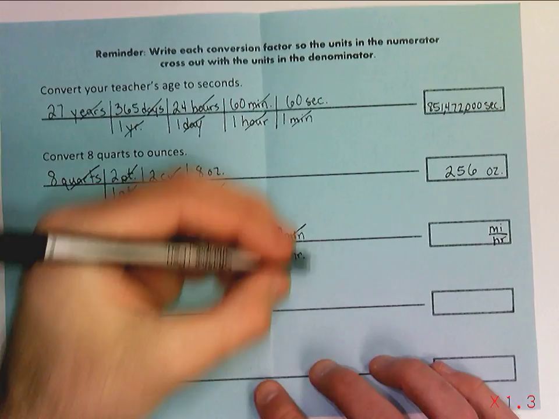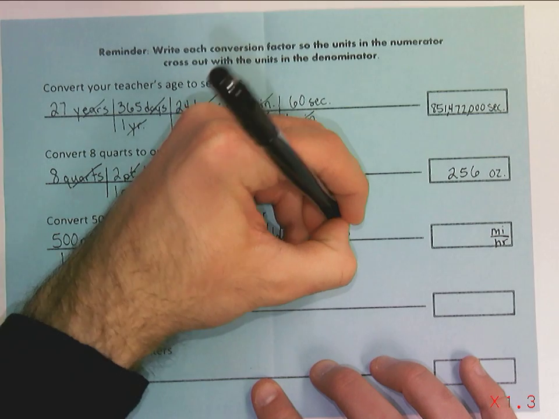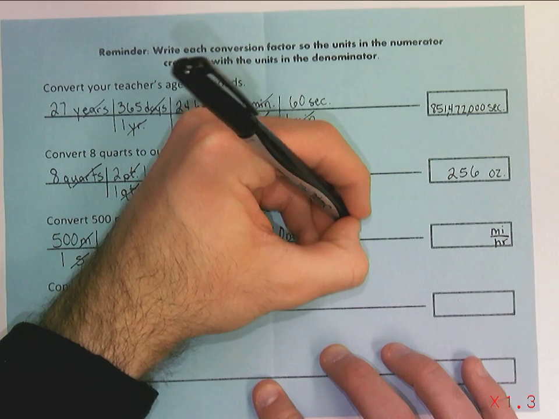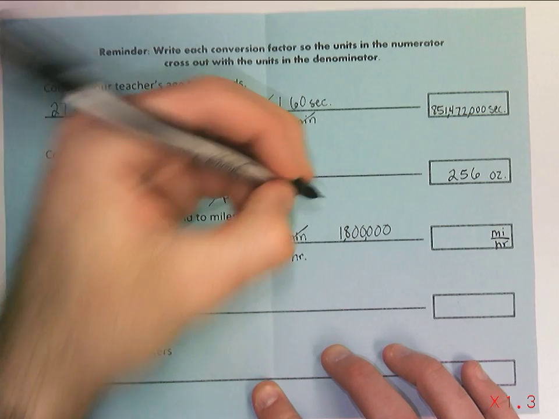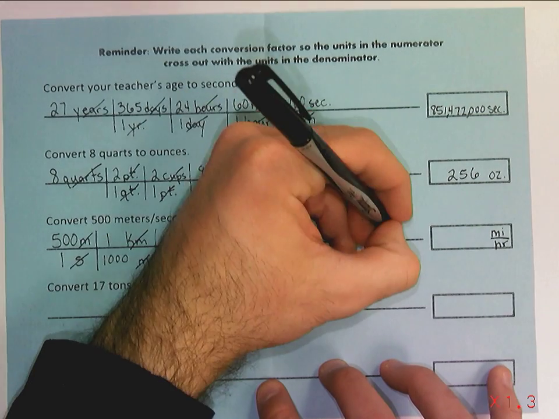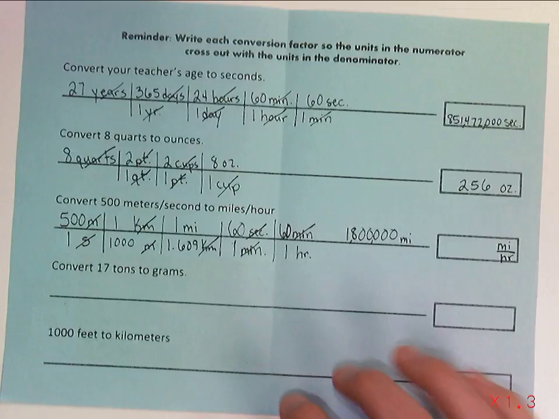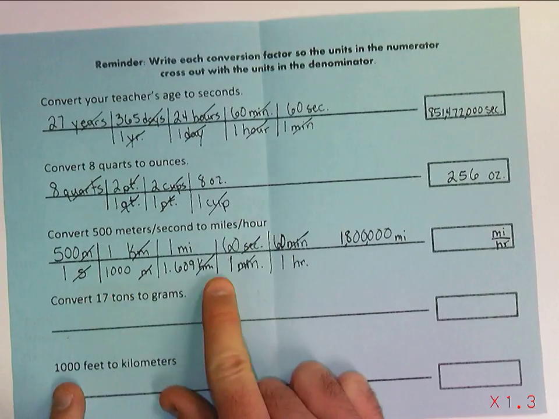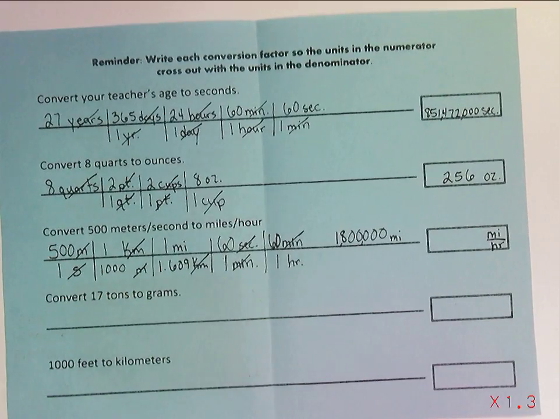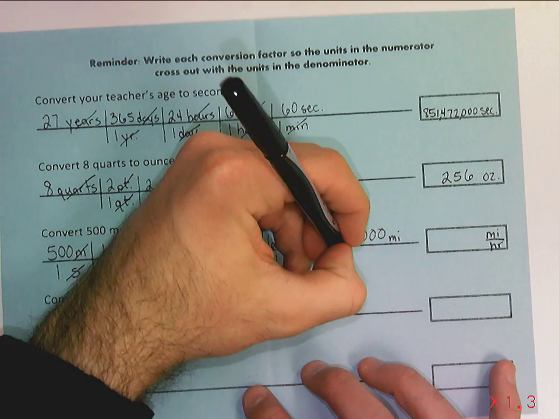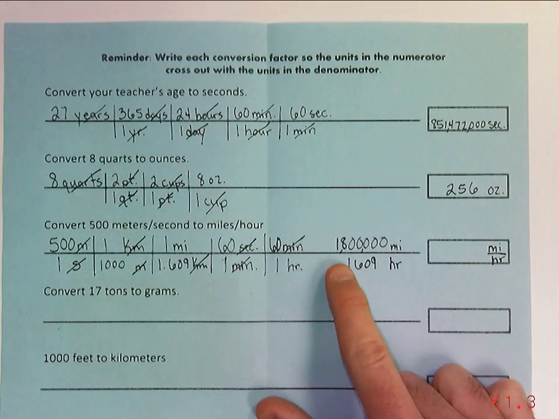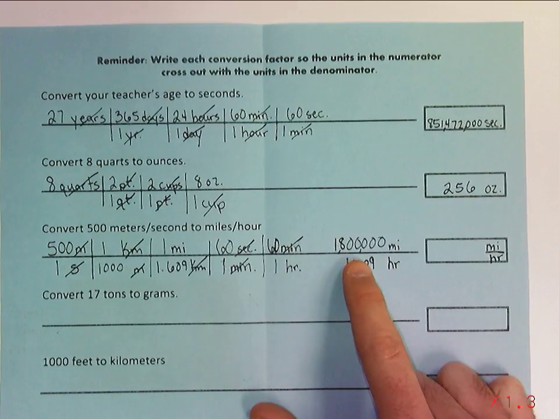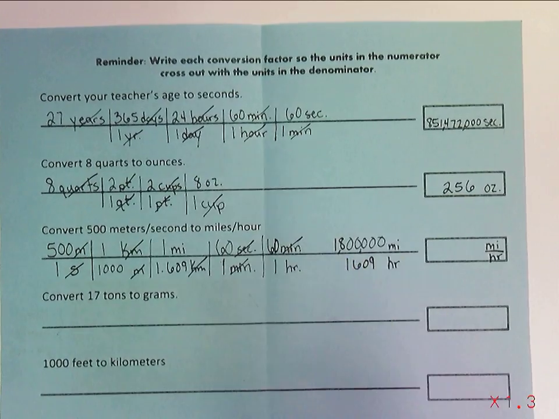That gives me 1, 8, and 5 zeros. 1, 2, 3, 4, 5. Throw my commas in. So 1.8 million miles in, I need to do 1,000 times 1.609. That would be 1609 hours. So that says 1,800,000 miles in 1,609 hours.